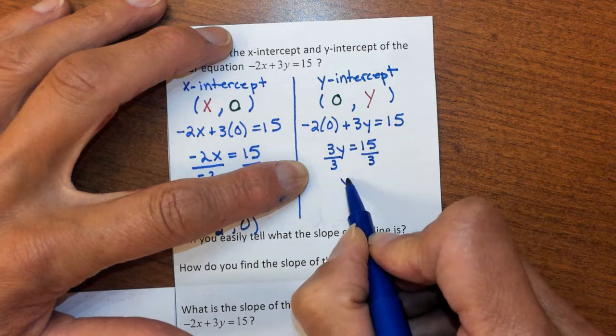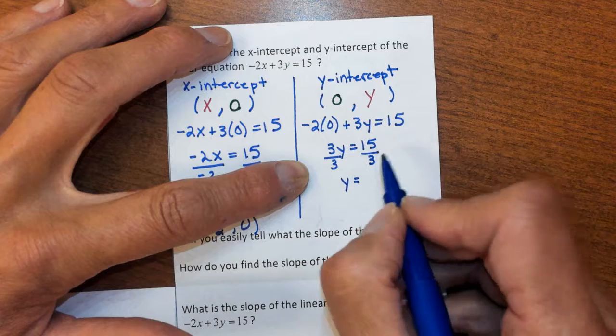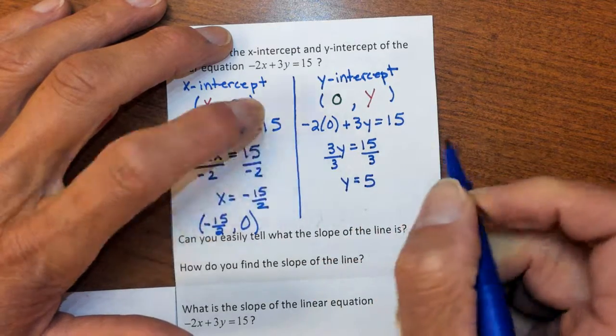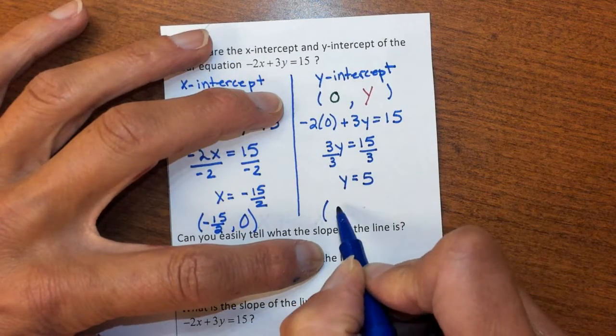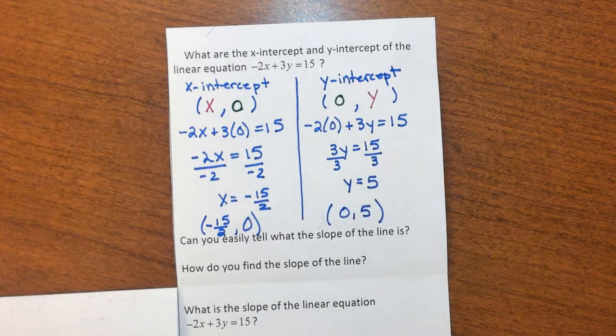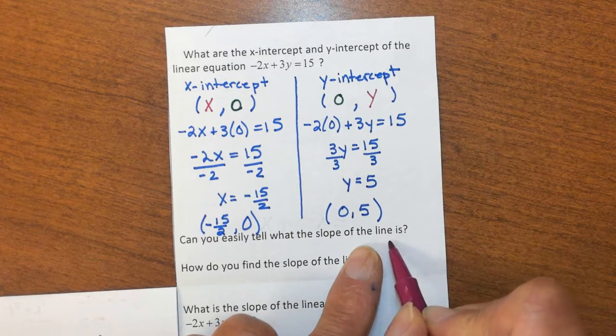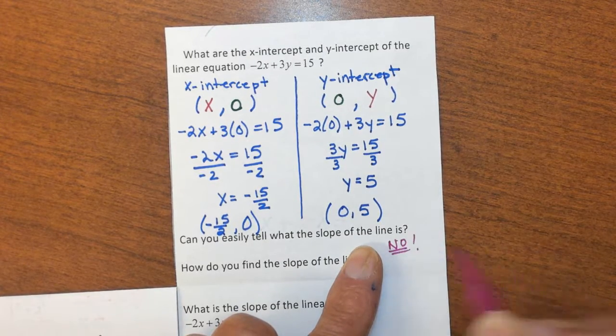So that gives me y is equal to 5. So that means I have the point 0, 5. That is my y-intercept. So the question I ask you is, can you easily tell what the slope of the line is using standard form? And the answer is no.